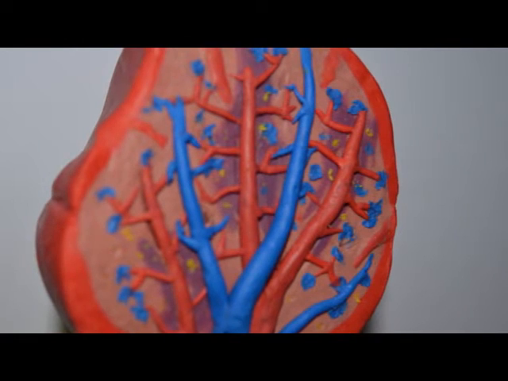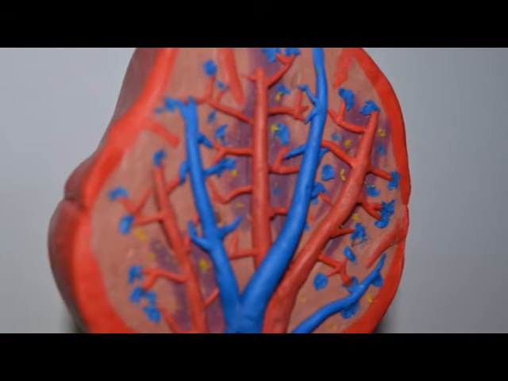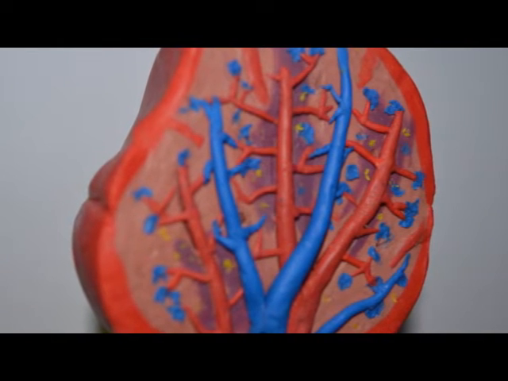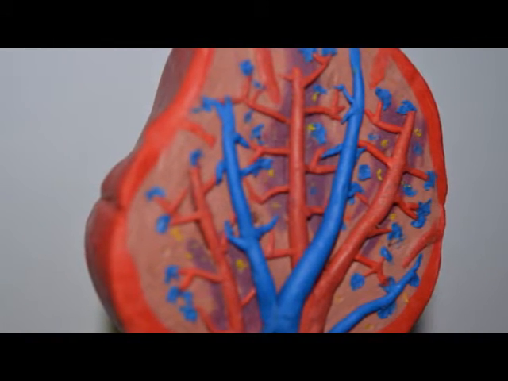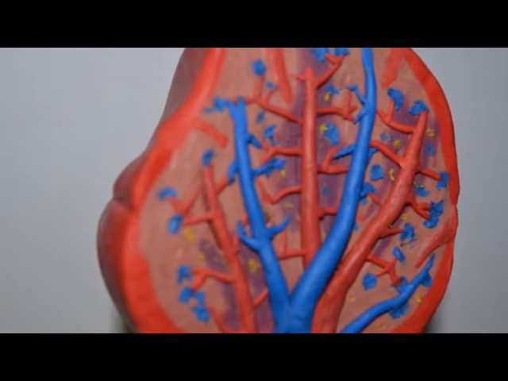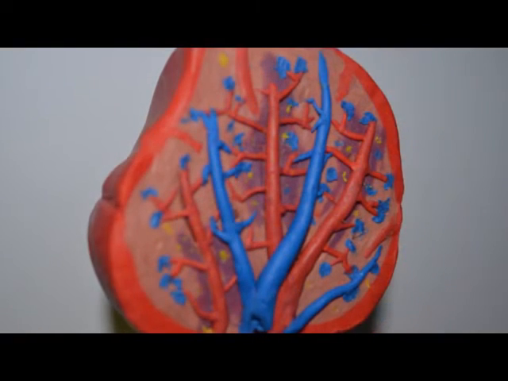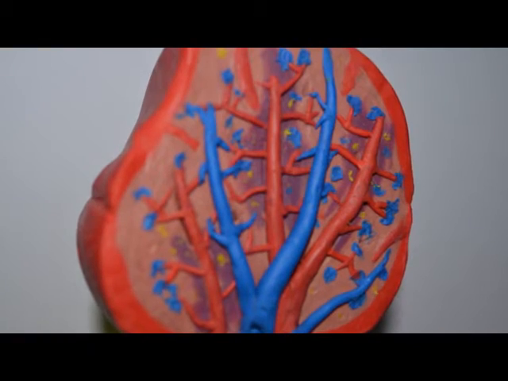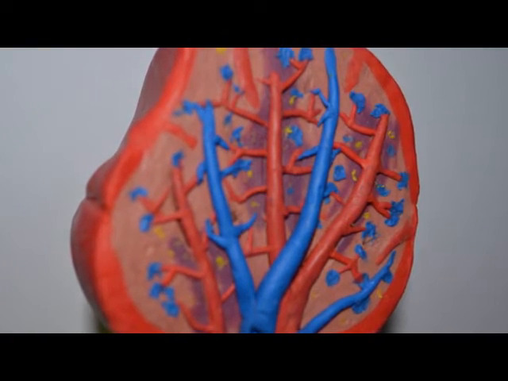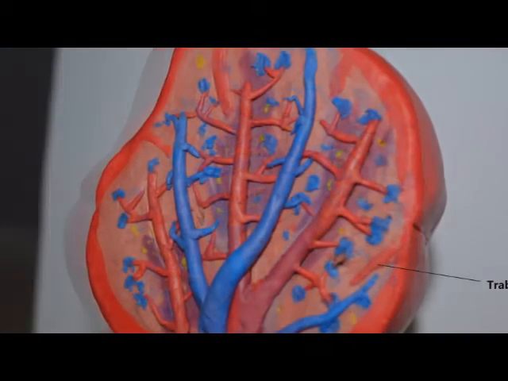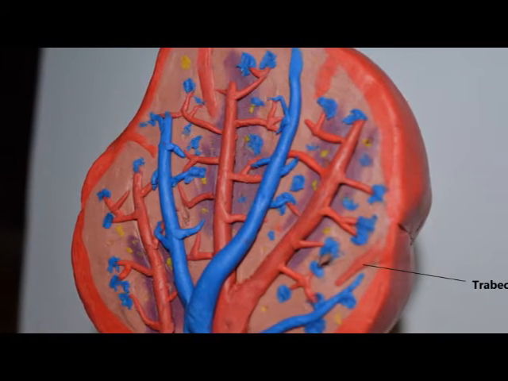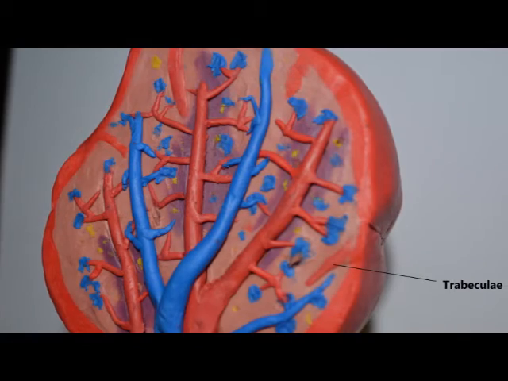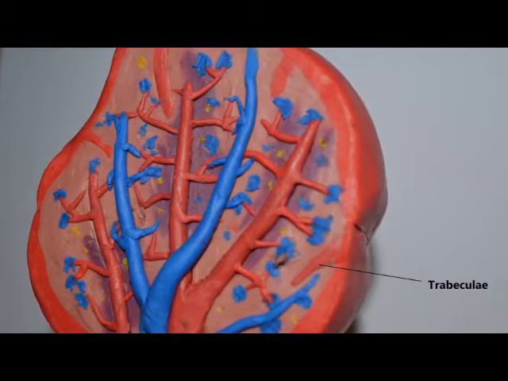It also monitors the health of the RBCs, destroying those that are abnormal, too old, or damaged to function properly. It also serves as a reservoir for different elements of the blood, especially white blood cells and platelets. The spleen also has a trabecula. It is a small bar, rod, bundle of fibers, or a septal membrane.